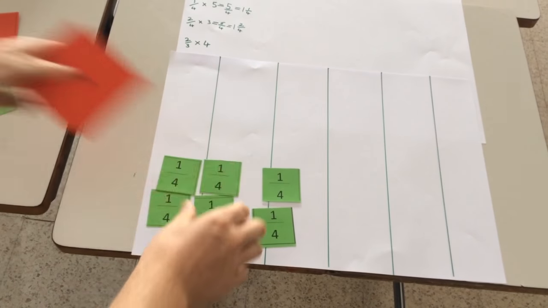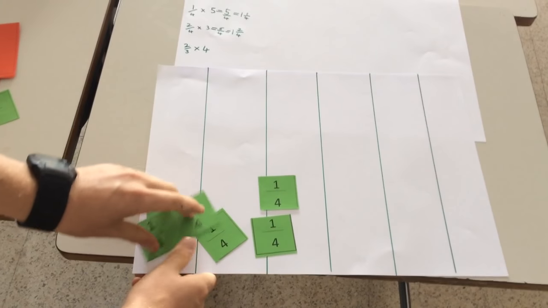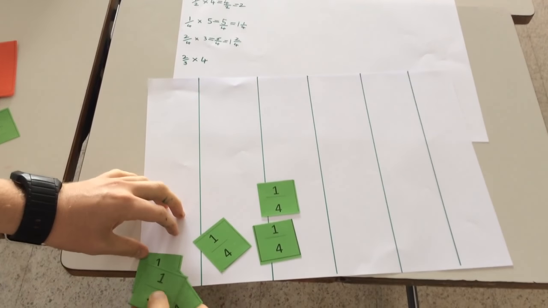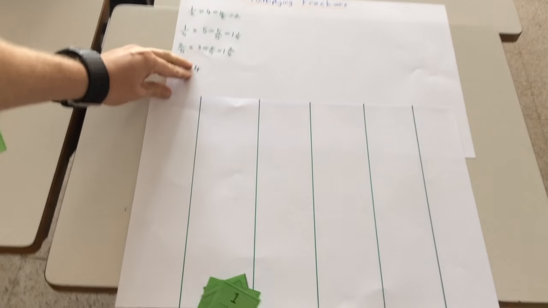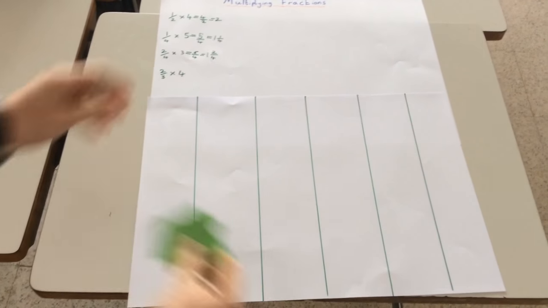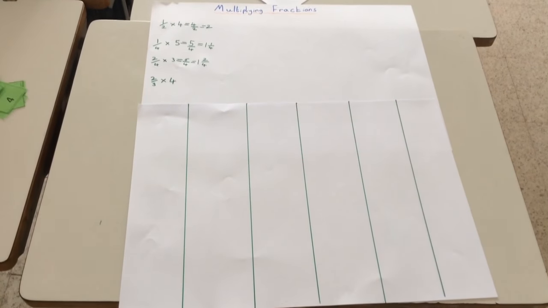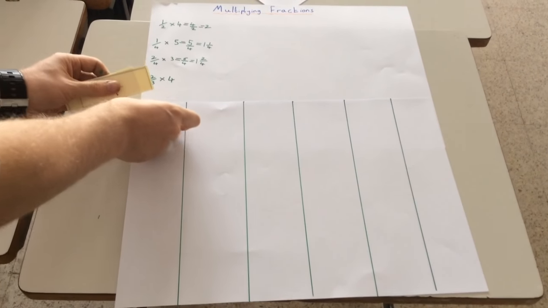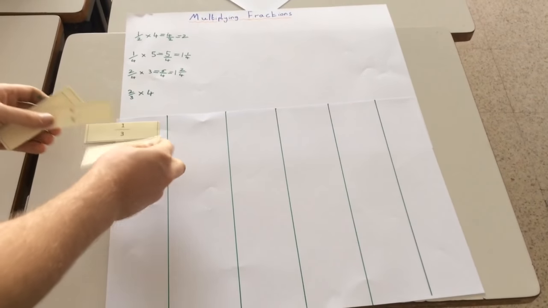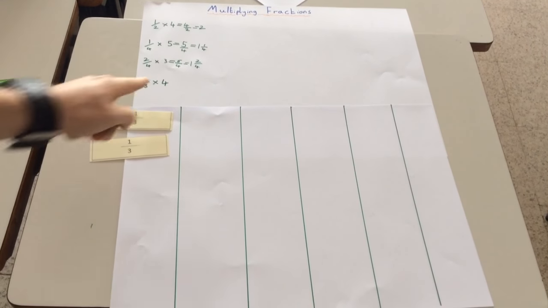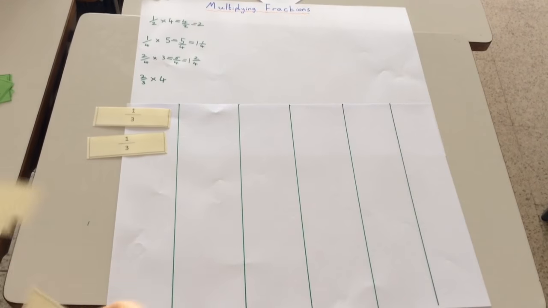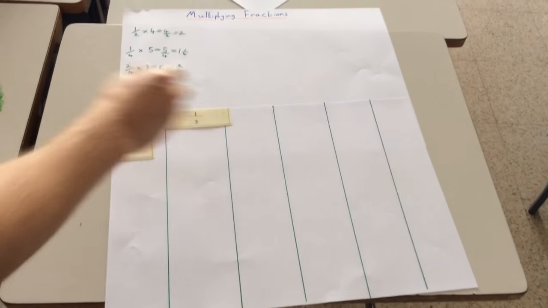It's a tricky one. It says I've got 2/3 multiplied by 4. So let's get 2/3. Well, there's 1 and there's 2. But I love that 2/3 so much, I'm going to do it 4 times. So do it once.